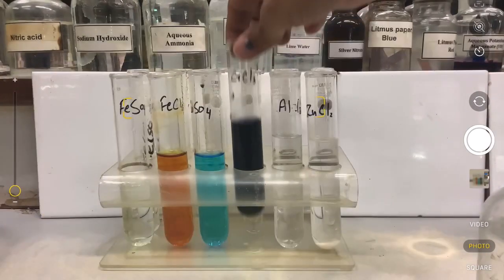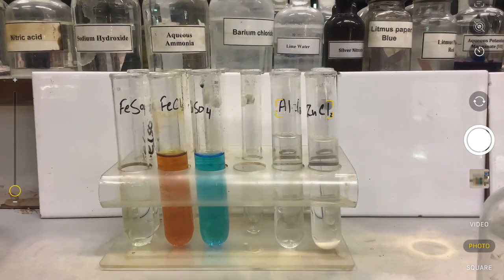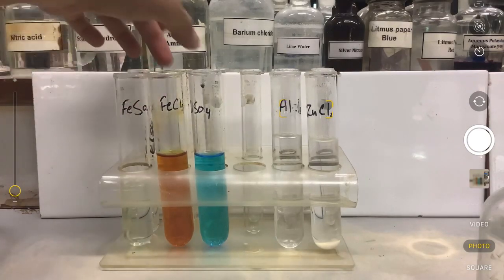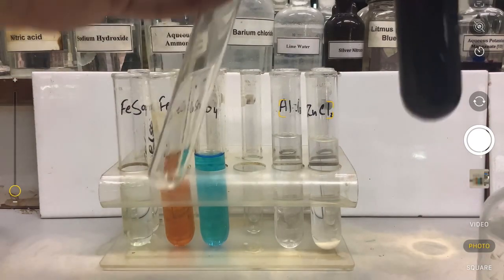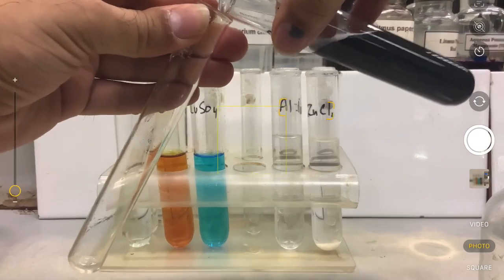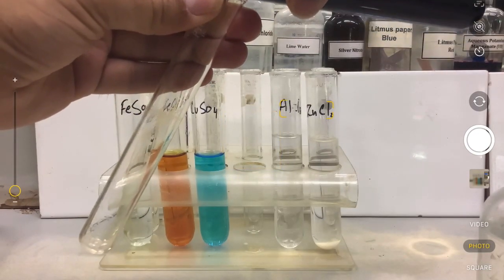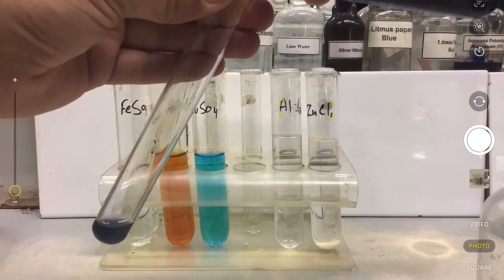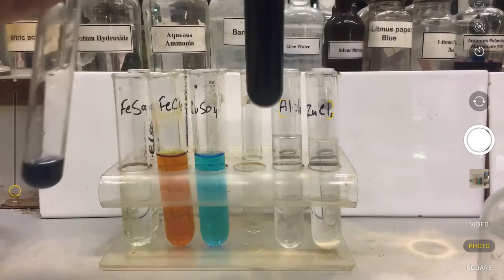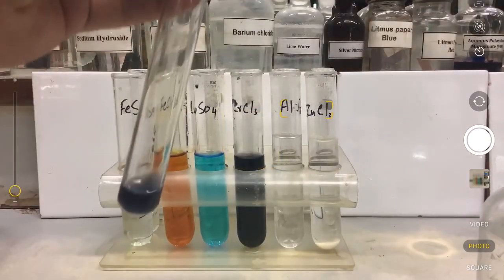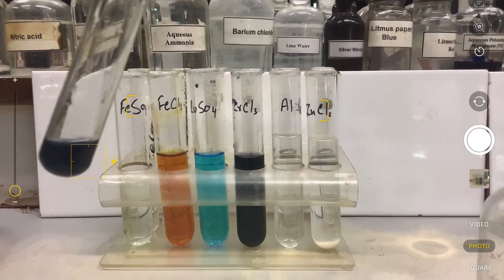Now let's move on and take this new sample which is, I know, chromium 3 ions, but let's suppose we didn't know this. It's a slightly green solution, green-blue, or you can say sea green solution. When you see the color, you'd know that this is definitely not iron 2 green. It's a different green.